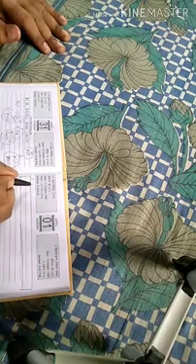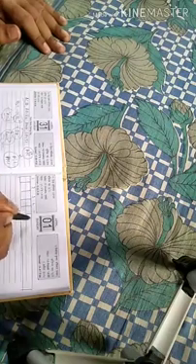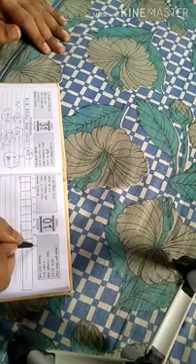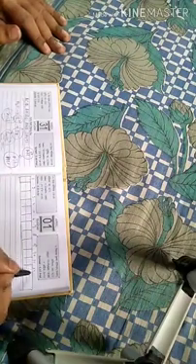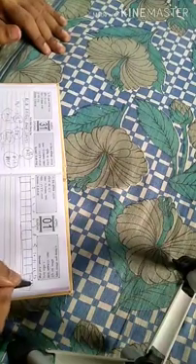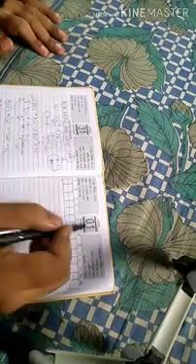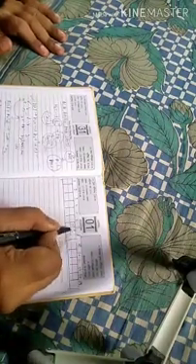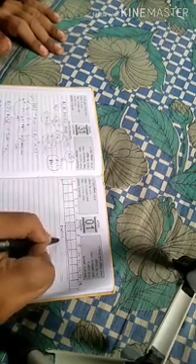So it is given 1, 2, 3, 4, 5, 6, 7, 8, 9, 10, 11, 12, 13, 14. Total 14 boxes are present. Keep in mind that the 7 box means neutral, it is always neutral.